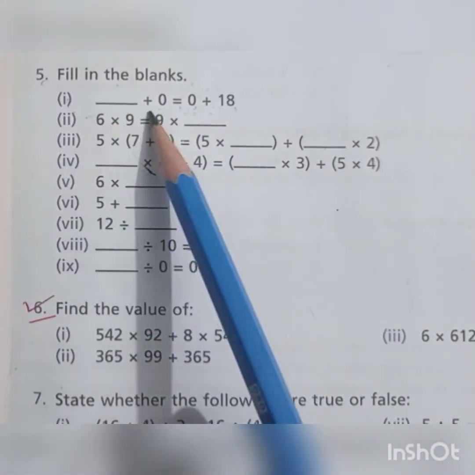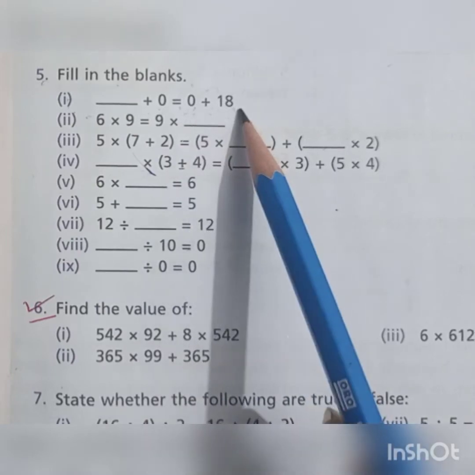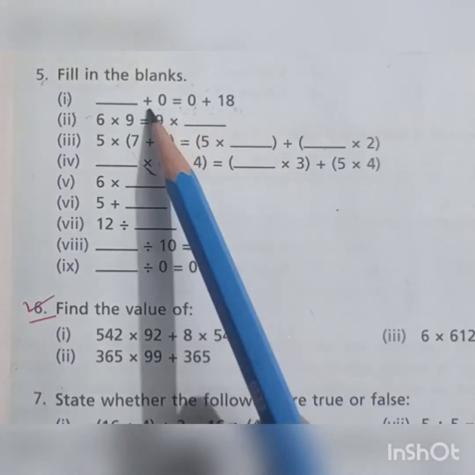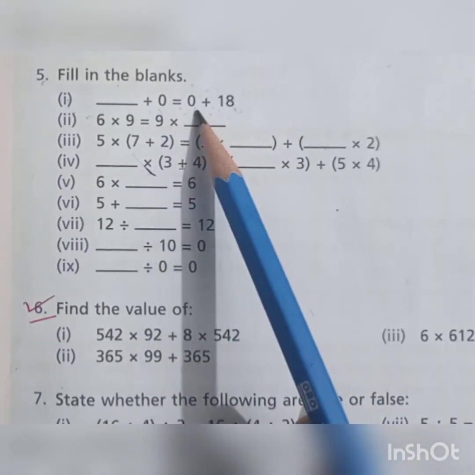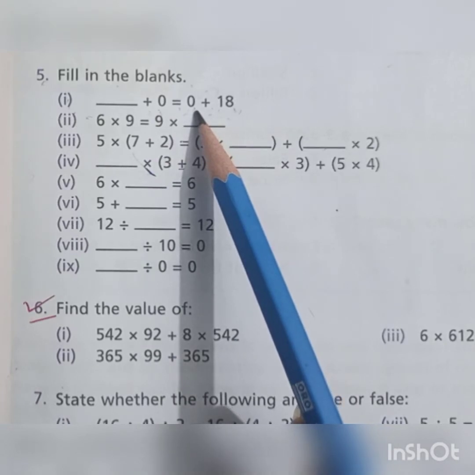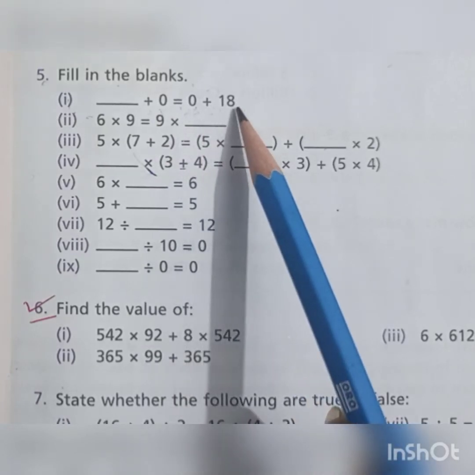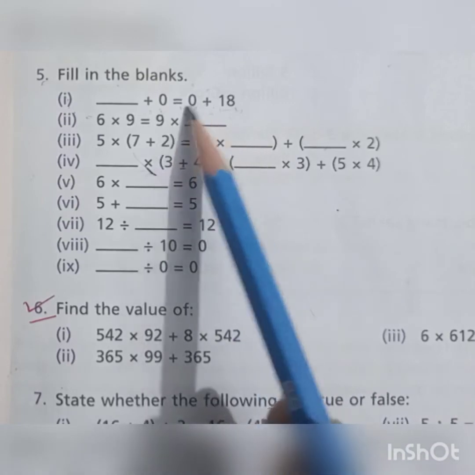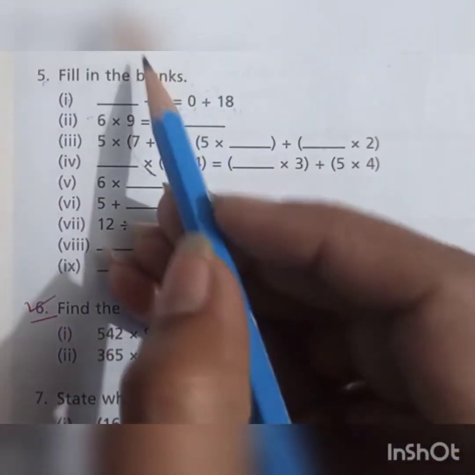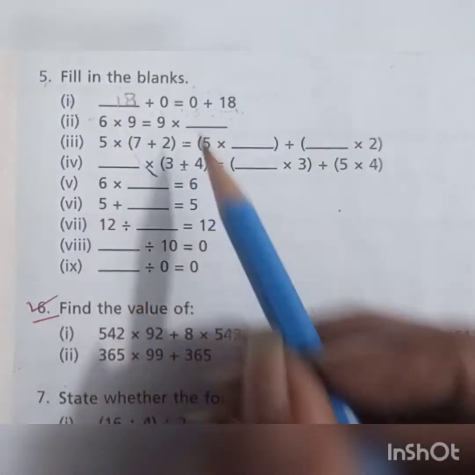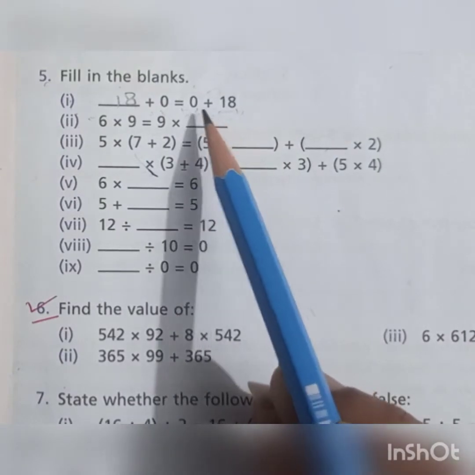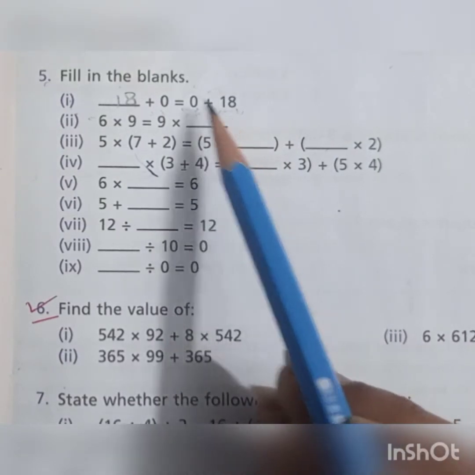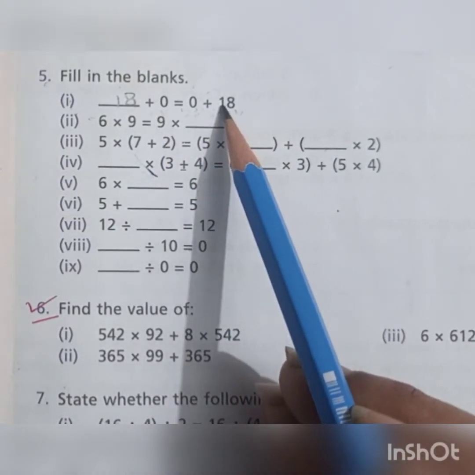And the question number 5 is fill in the blanks. Part number 1 is dash plus 0 is equal to 0 plus 18. As 0 is adding to the both sides, which shows the commutative property of addition. And the answer would also be the number itself. So here is 18 plus 0, and at the right hand side is 0 plus 18. Both have the same answers.